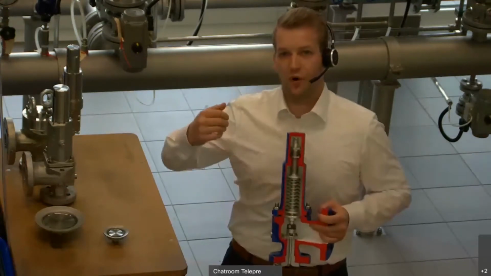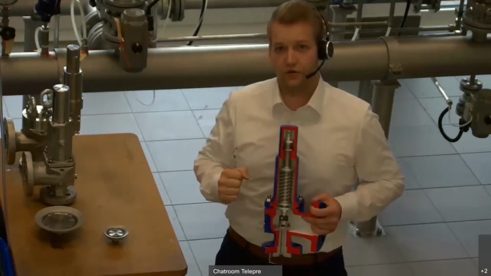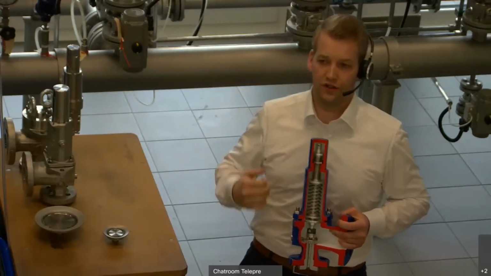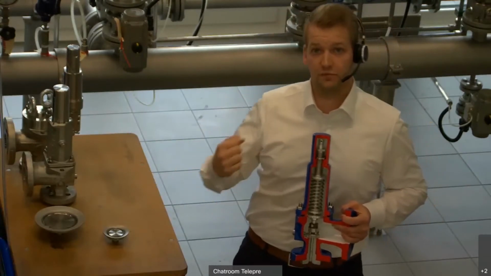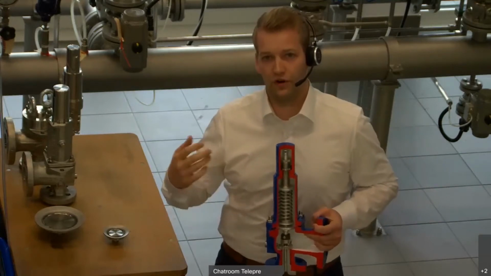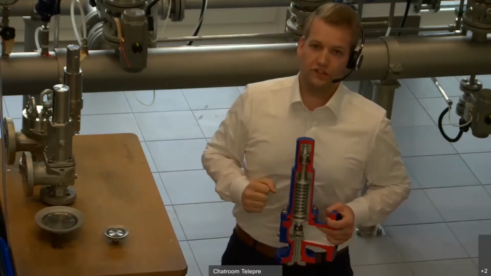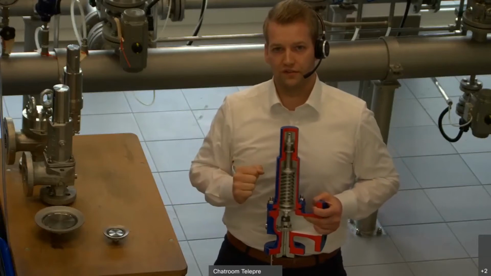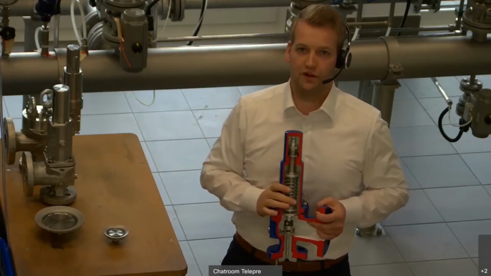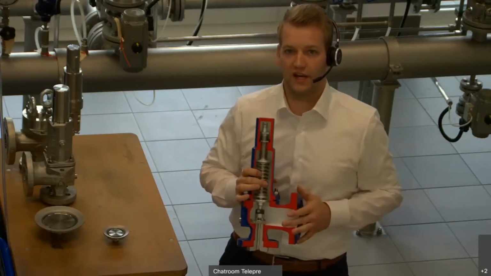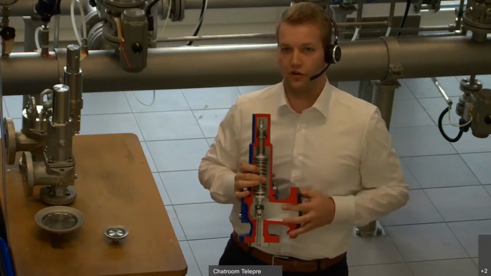Also important is not only the type, but also the design. This means we have an open or closed bonnet, or a spring-loaded or pilot-operated safety valve. These are factors to find the right method of seat tightness testing.